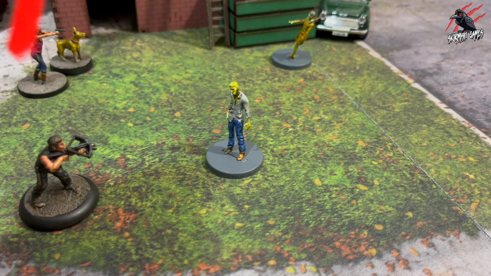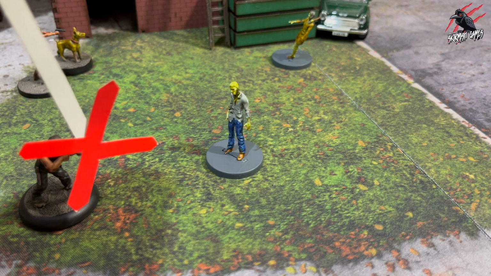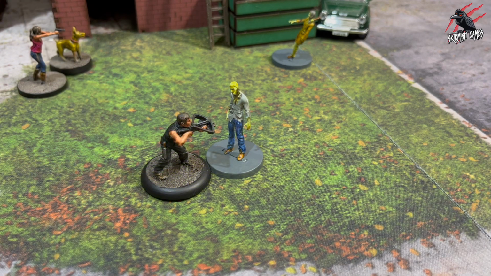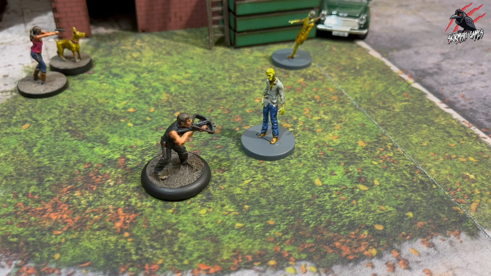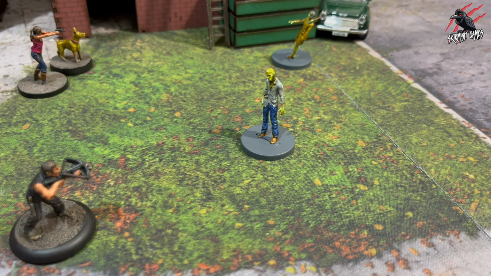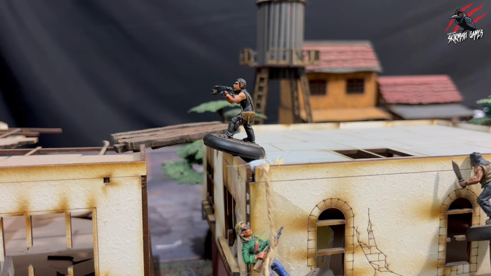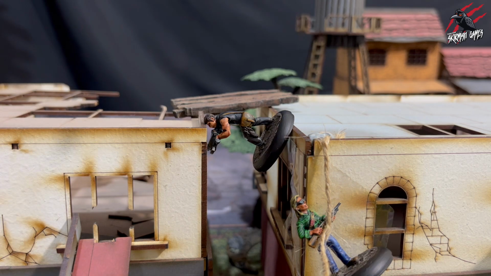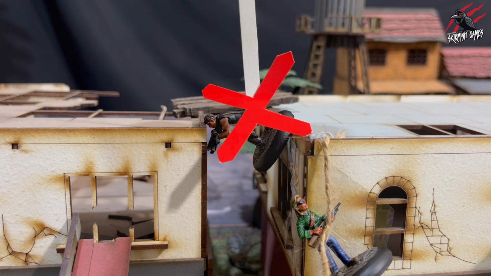As we touched on earlier, if a character is in base contact with an enemy model, they can't simply walk away as they're likely to be engaged in combat. The character must use a push action to create 1 inch distance between them and then use another action if they wish to walk away. Models must finish their move action on a flat surface that supports their base and allows them to stand freely.